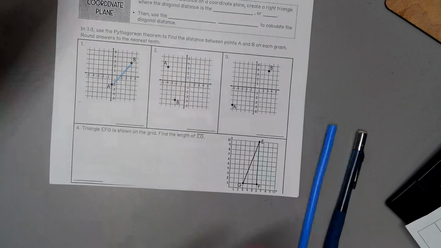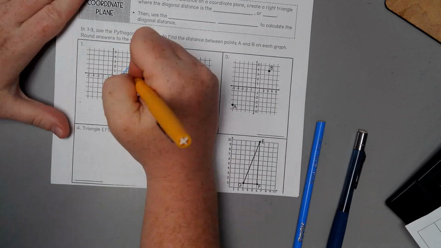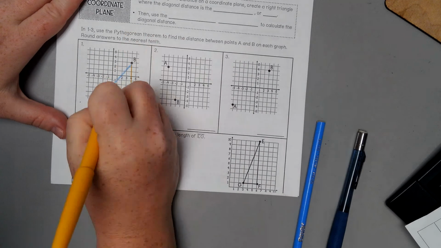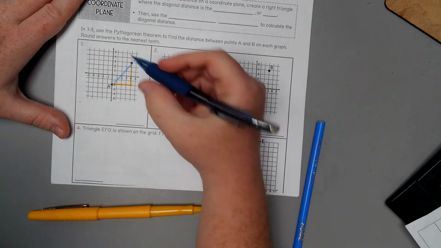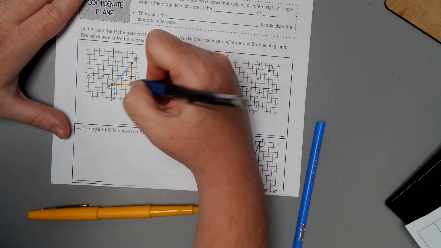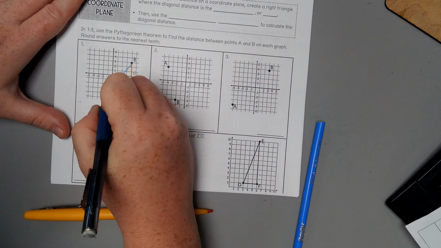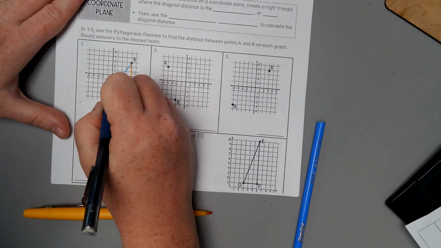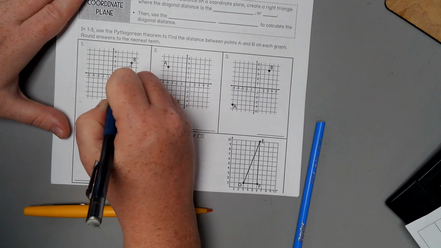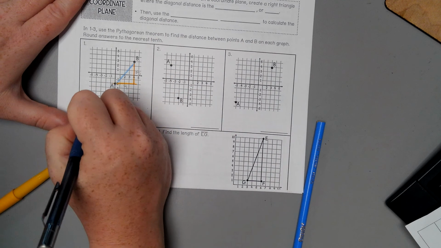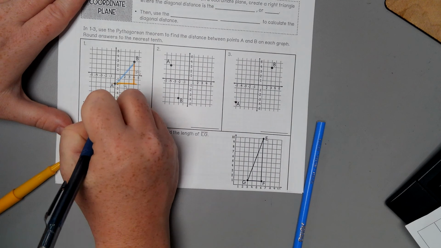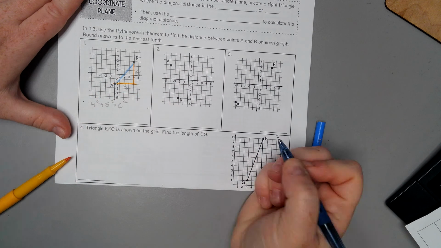This is the length we need to know. But this is what we do know. We know that we can make a right triangle, and we have 1, 2, 3, 4, 5 by 1, 2, 3, 4 by 4. So 4 squared plus 5 squared equals c squared.